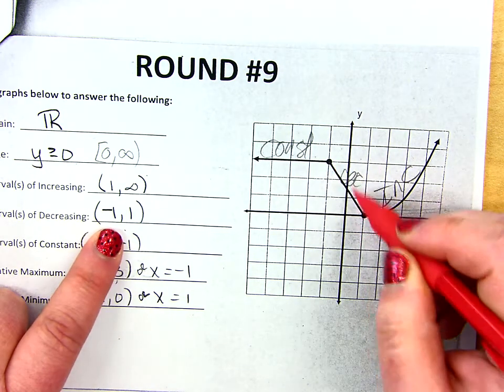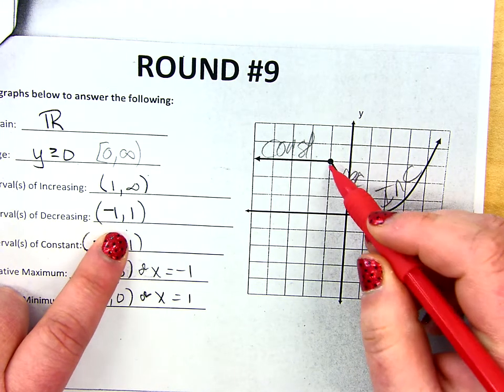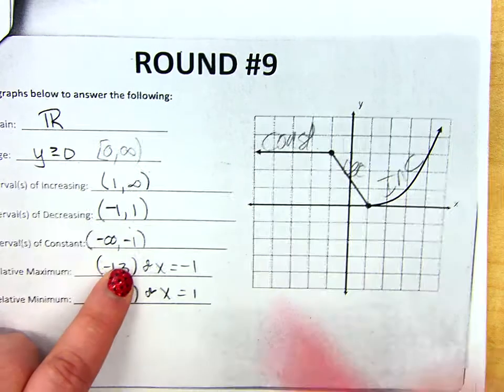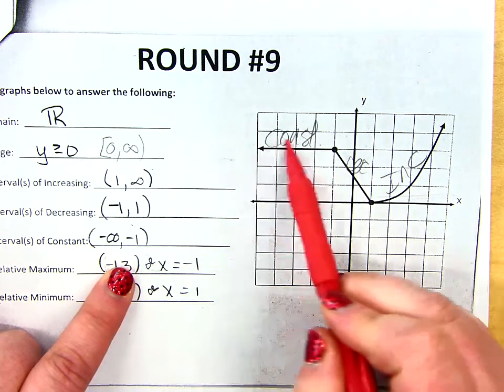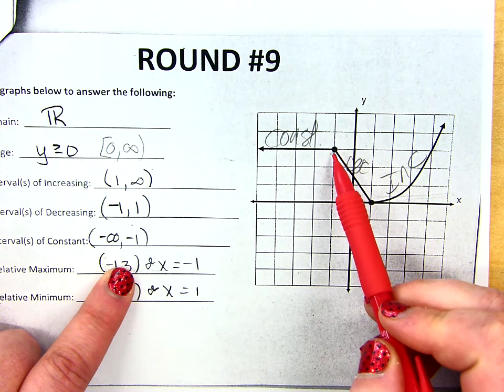Decreasing, I'm only decreasing right here, in between -1 and +1. But don't include either endpoint. So that is where I'm decreasing. Where am I constant? I'm constant from negative infinity up until I hit -1. But don't include -1 because I'm changing right there.